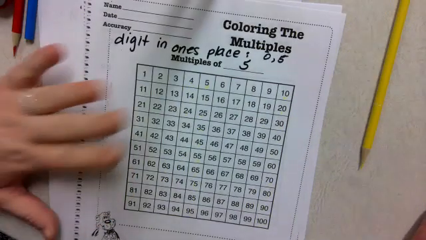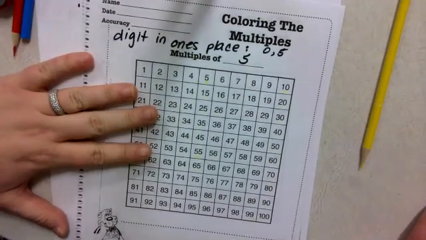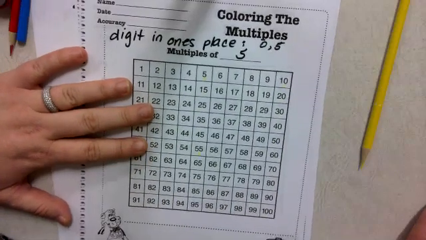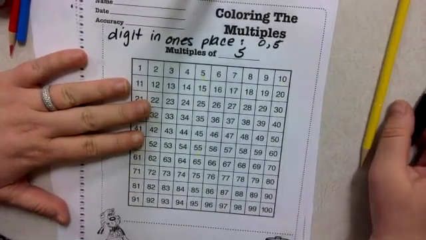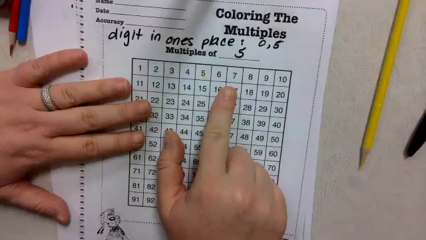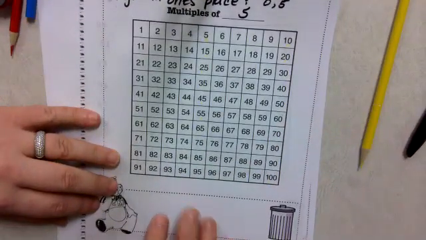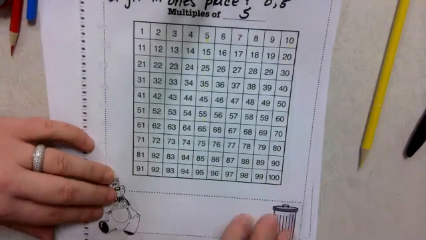After that, you'll go through and with students, you'll play the same game as yesterday where they roll the tens die and the ones die. And if that number happens to be a multiple of 5, then they'll color it. If it doesn't happen to be a multiple of 5, then they will put it in the trash section.